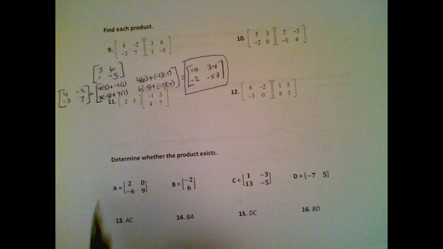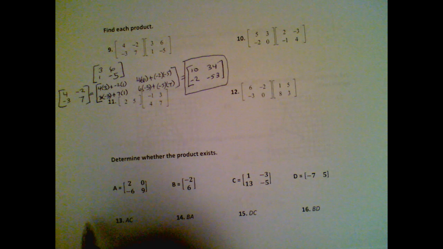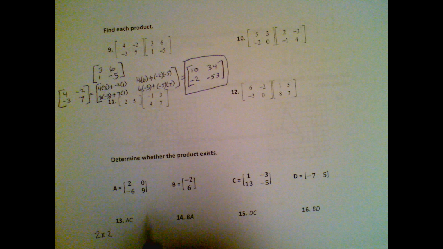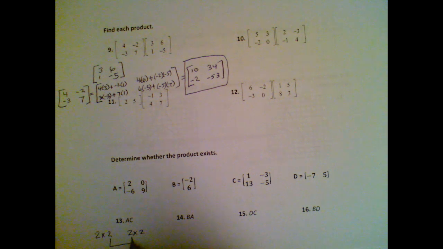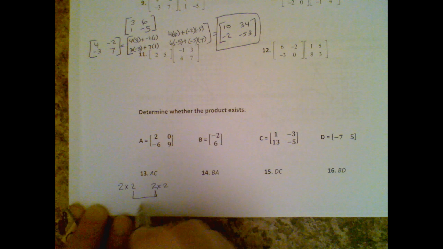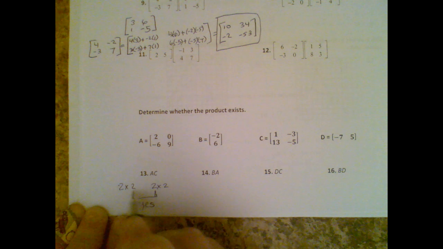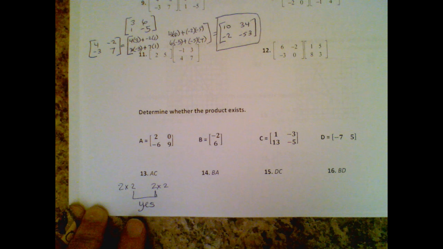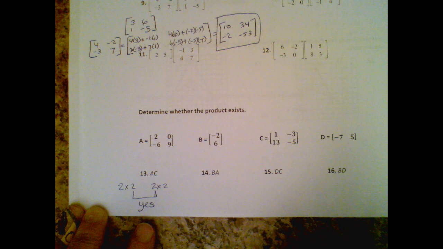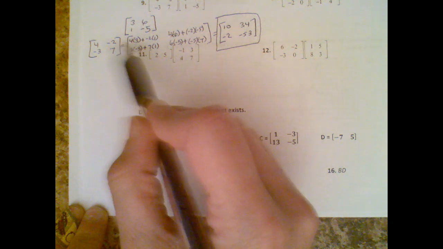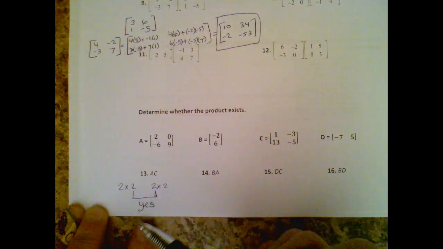So for example, notice matrix A is a 2 by 2. Matrix C is then a 2 by 2. If the inside numbers are the same, then yes, you can multiply them. If the inside numbers are not the same, then you would not be able to multiply them. The dimensions wouldn't line up with the rows and the columns.